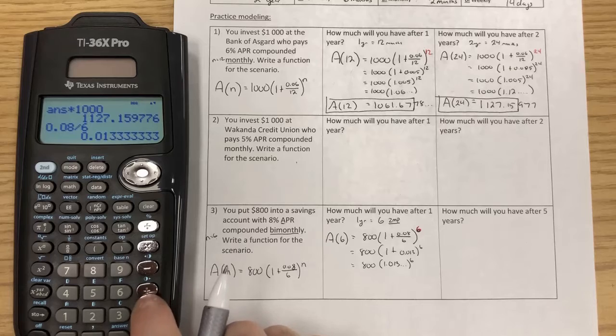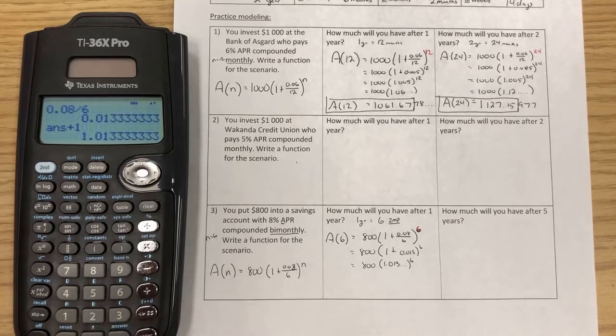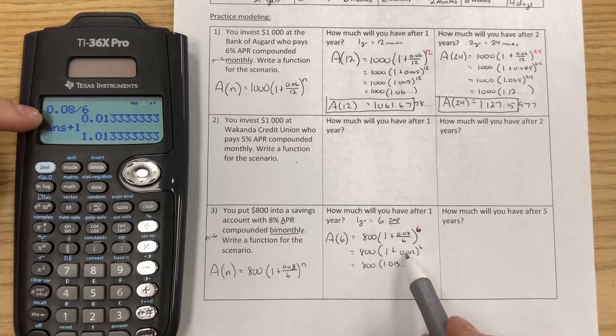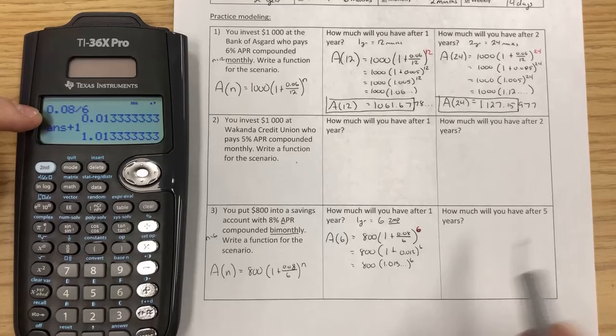So I am going to add that to 1. So I get that number right there. Notice how I'm not clearing the calculator. One of the big things students will do is they'll clear it and they'll actually type 0.013, and you'll be off by sometimes a few cents. Sometimes if it's a longer period, you might be off by a few dollars.